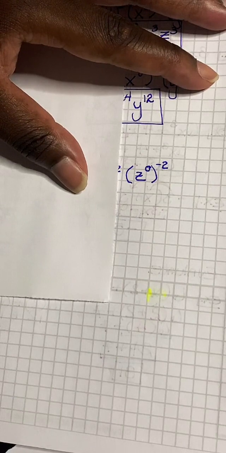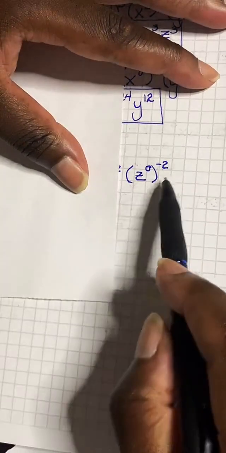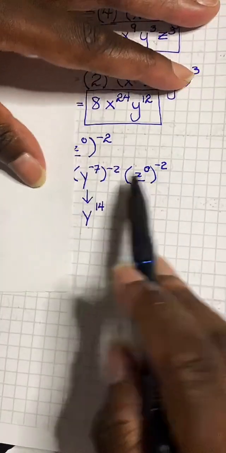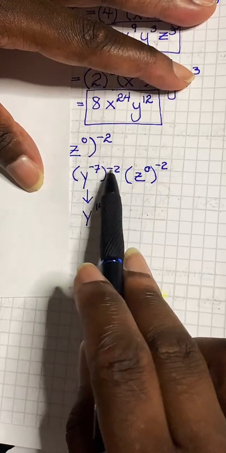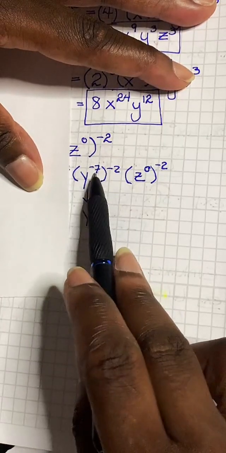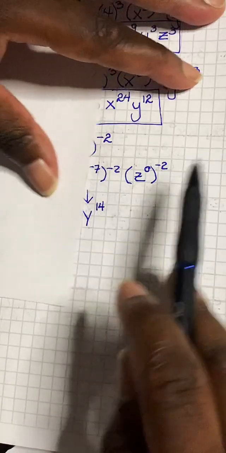So, we got the exponent of 0. Because take a look. Just like how we multiplied the y, -7 times -2, and negative times a negative gives me a positive, and 7 times 2 gives me 14.